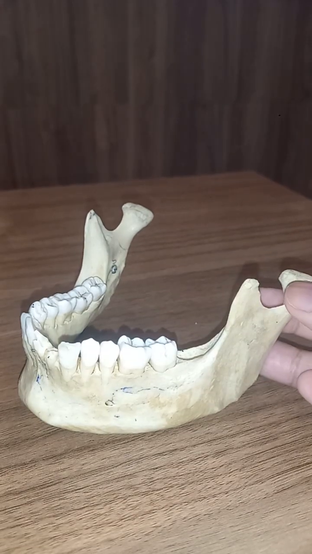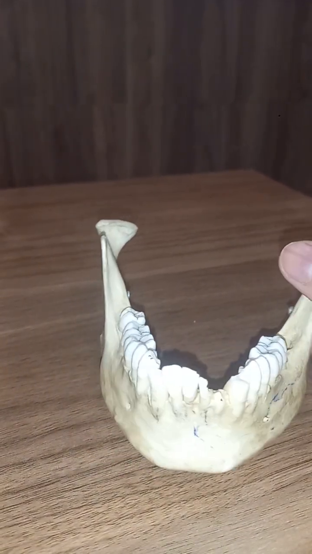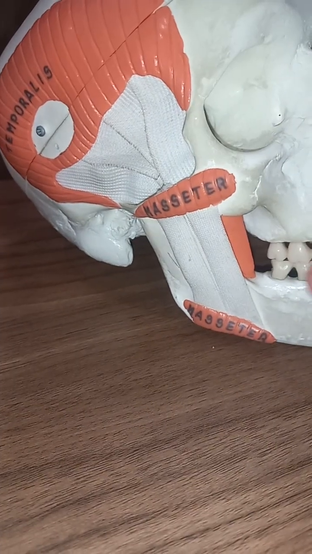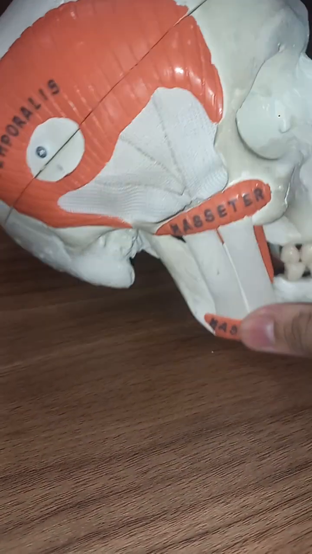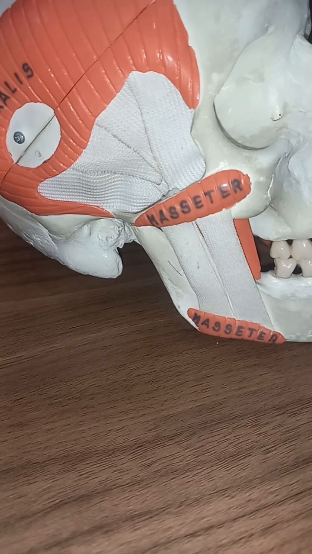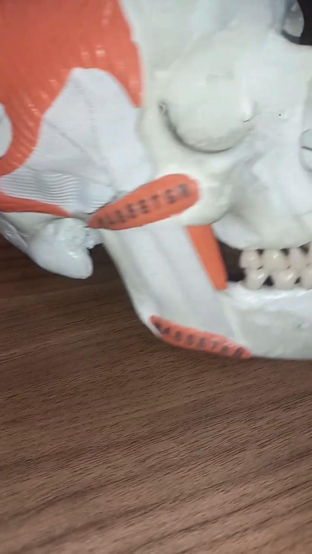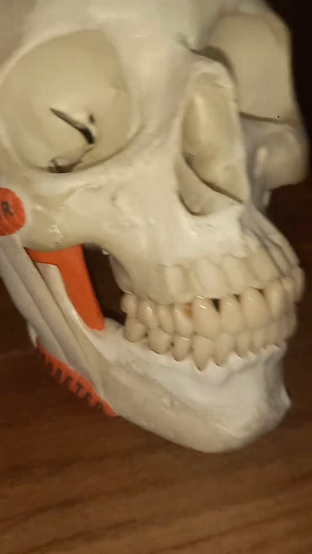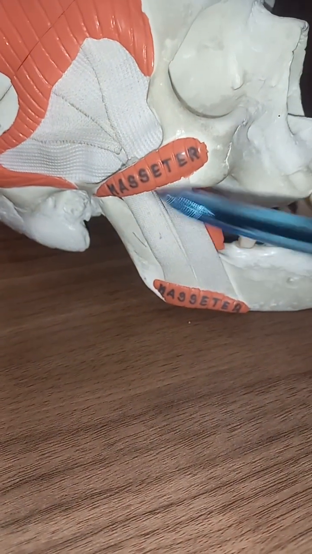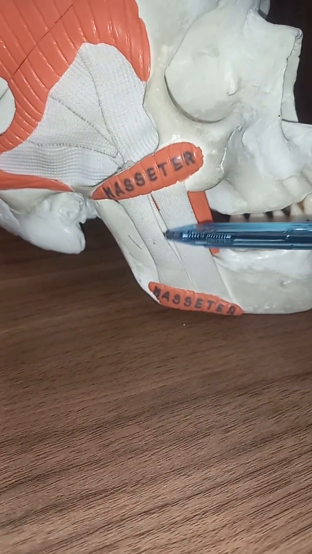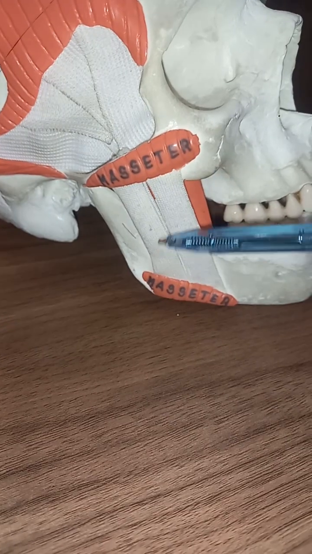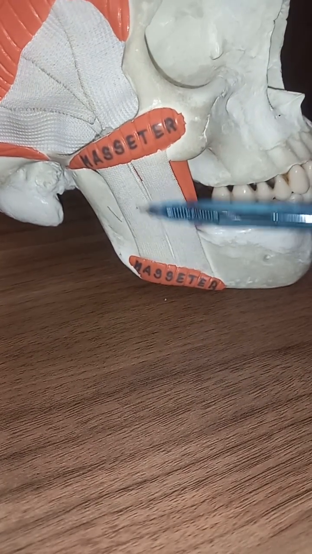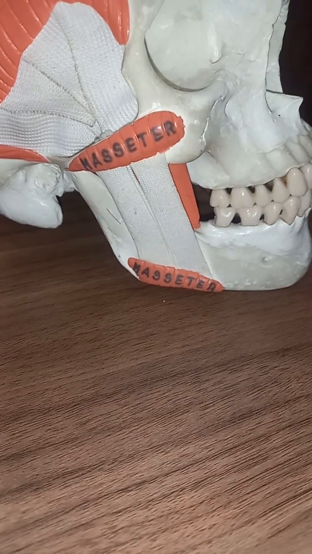So that was all about the mandible. Now I am going to show you some attachments of the muscles that I told you. First of all, temporalis muscle, it will attach to the coronoid process. So it will attach here, at the coronoid process, at the inner surface like this. Then masseter muscle, this is the ramus, and I told you that masseter muscle will attach at the lateral border or outer surface of the ramus of mandible. So here is the attachment of masseter muscle.